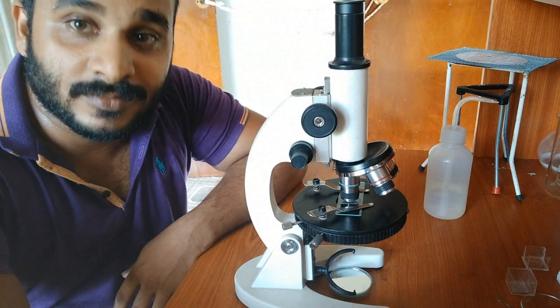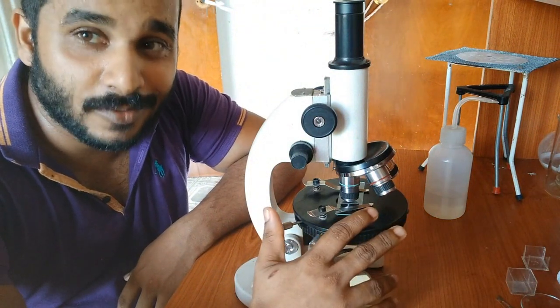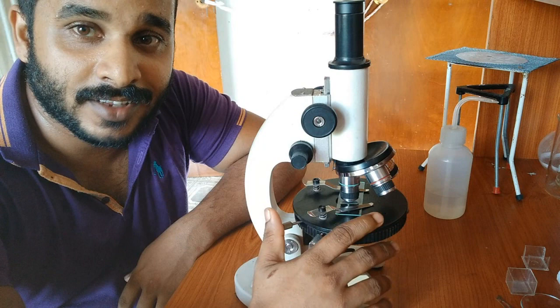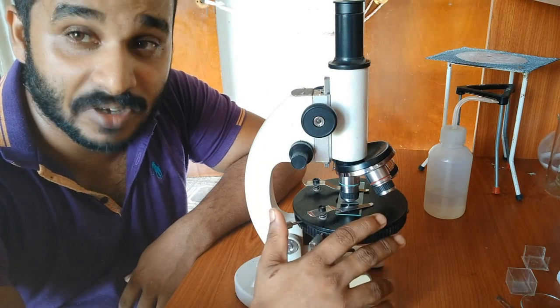Hope you got the idea of how to use the microscope. But remember, it's a very expensive gadget, so you need to take care of it. Now you can draw what you observed. Don't color it using purple color. You can remember the colors, but you are drawing a pencil diagram.